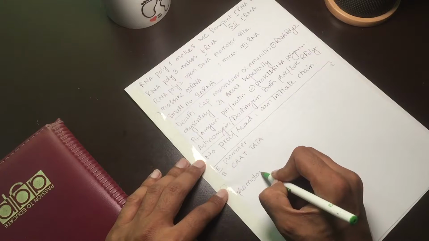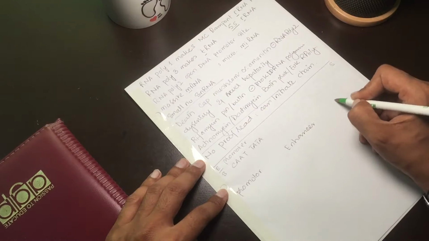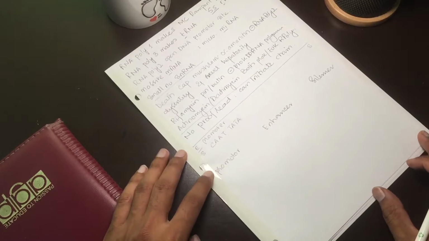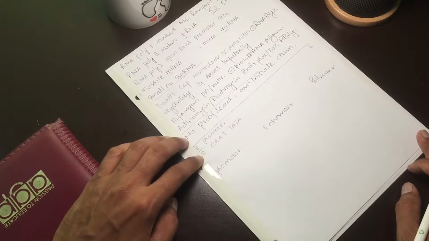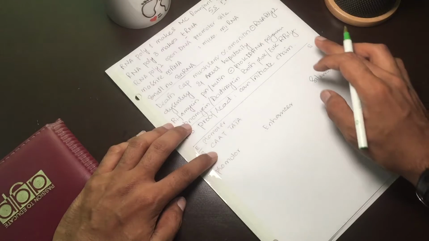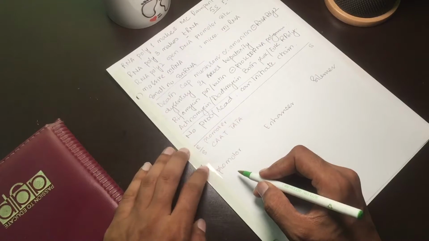We have the enhancer or silencer part, the promoter part, then the silencer part. And what does the promoter part do?